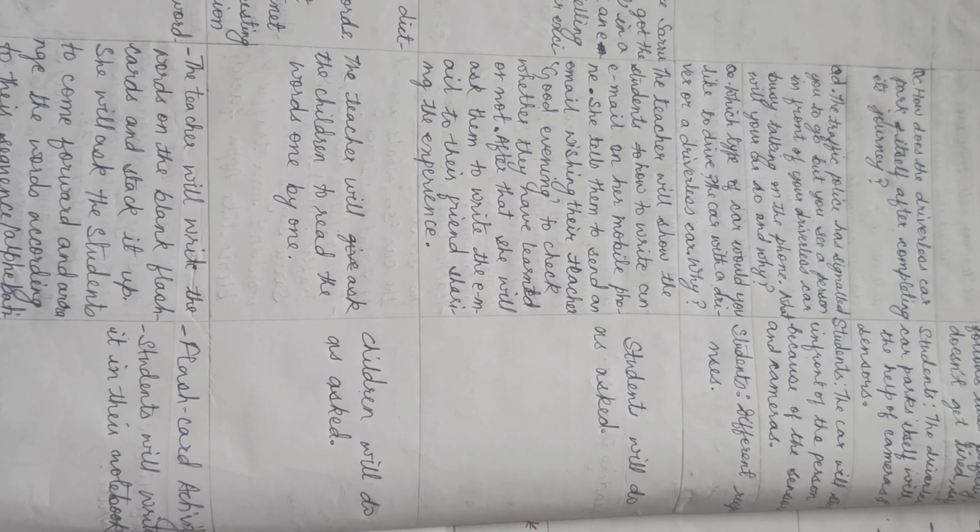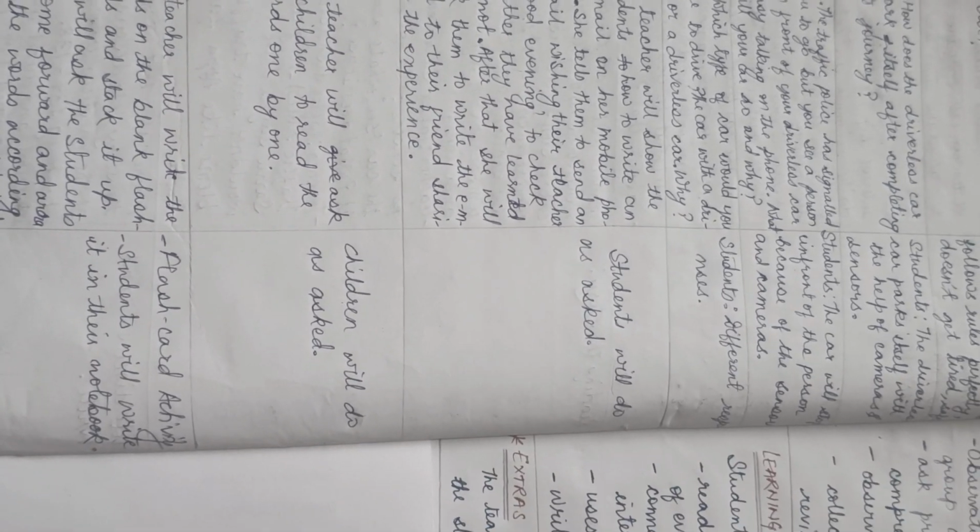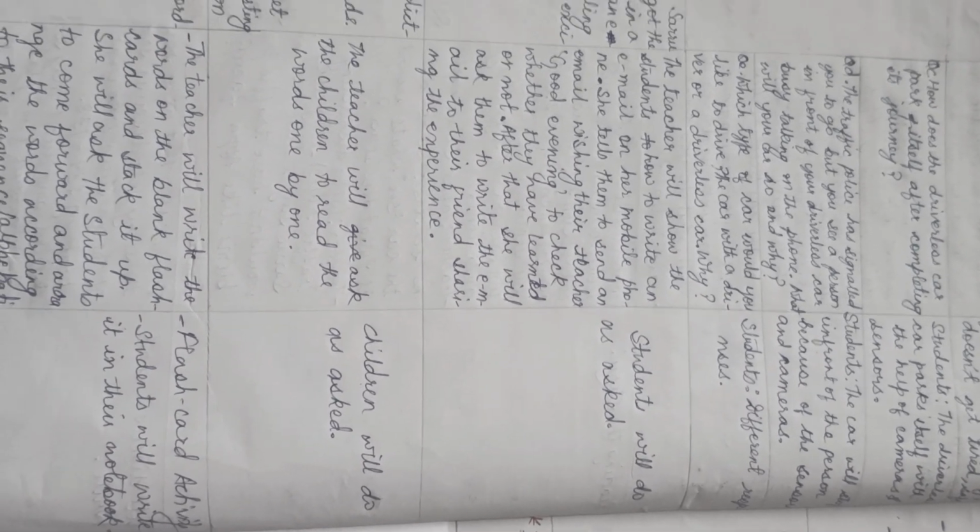The teacher will show the students how to write an email on her mobile phone. She tells them to send an email wishing the teacher good evening to check whether they have learned or not. After that, she will ask them to write the email to their friend, sharing the experience. Children will do as asked.